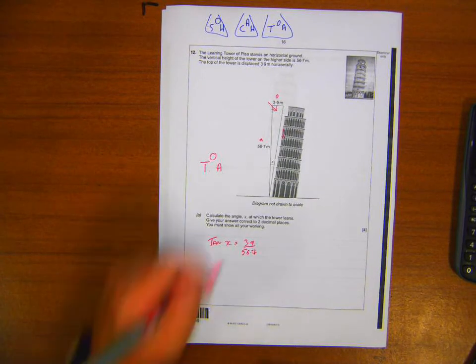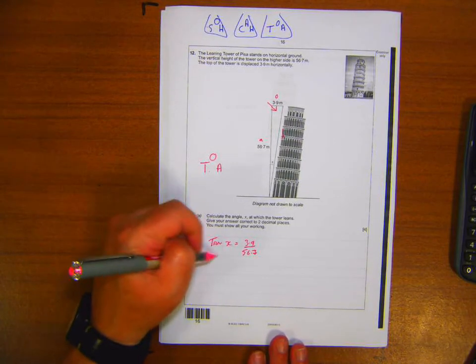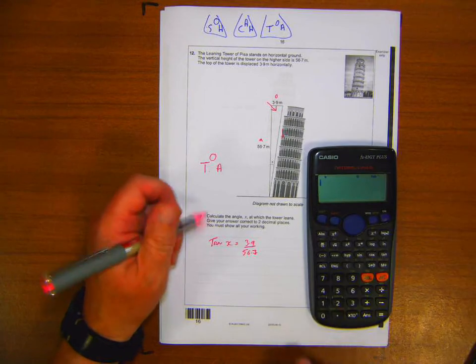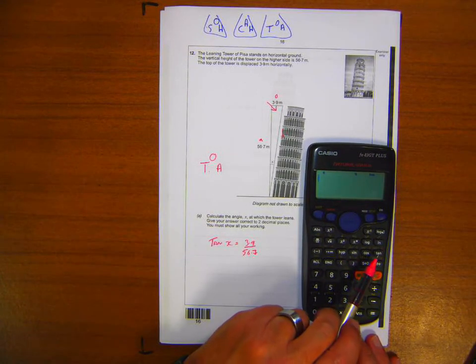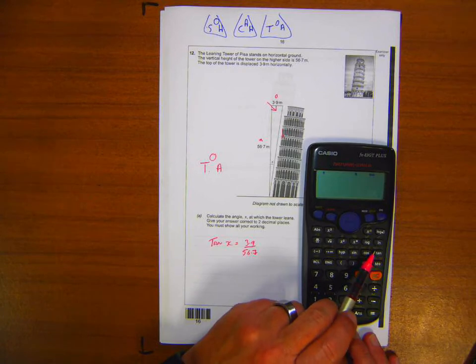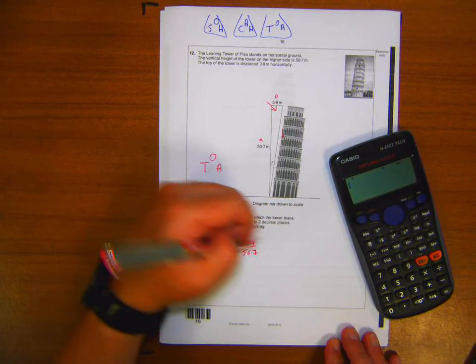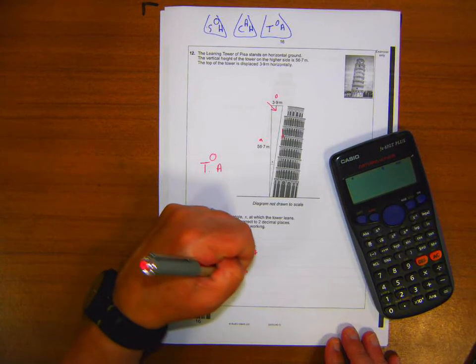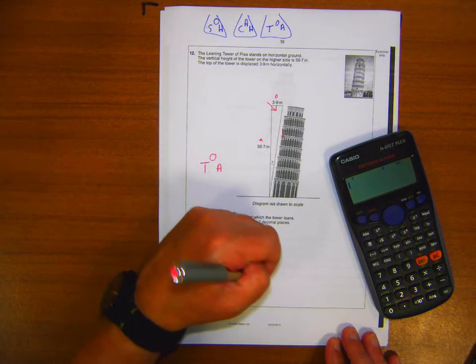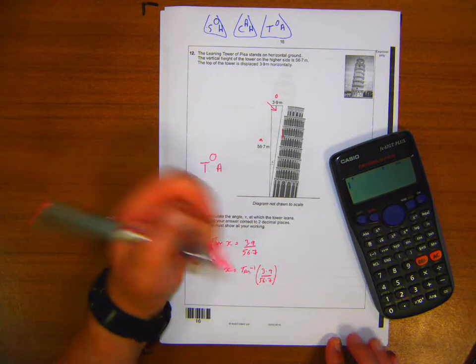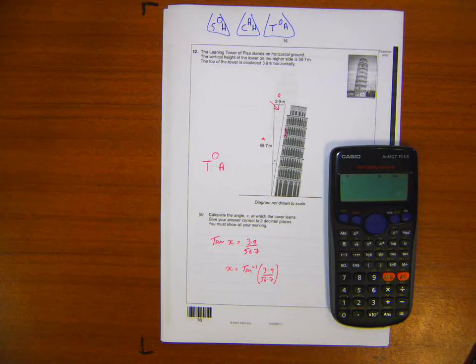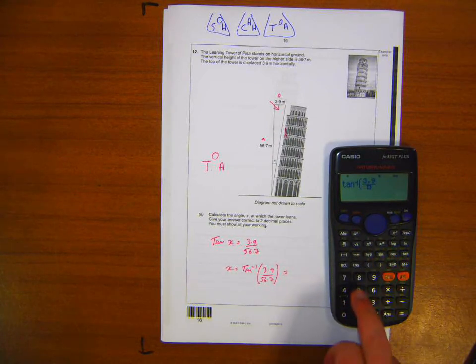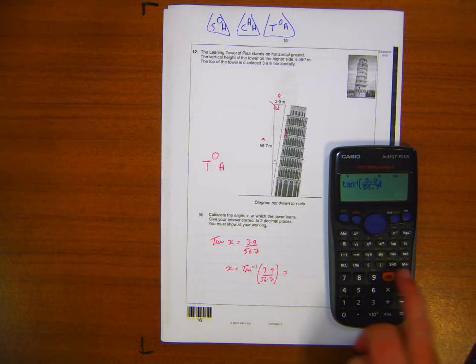And then to get the x on its own, I've got to undo the tan. I've got to do the opposite of tanning. Now if you look in your calculator, your buttons are sine, cos, tan, and the opposite of them is above it. So it's the tan minus 1. Okay? So x is going to be tan minus 1 of 3.9 over 56.7, and we put it into the calculator exactly as we've written it. So shift tan gives us a tan minus 1. Fraction button, 3.9, 56.7, close bracket.